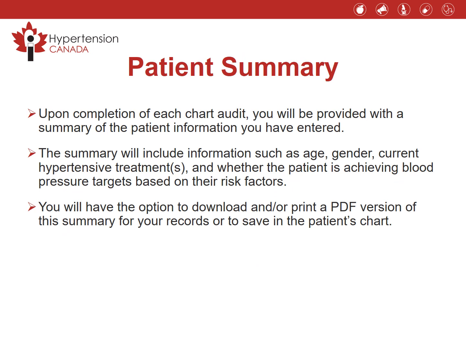Upon completion of each chart audit, you will be provided with a summary of the patient information you have entered. The summary will include information such as age, gender, current hypertensive treatments, and whether the patient is achieving blood pressure targets based on their risk factors. You will have the option to download and/or print a PDF version of this summary for your records, or to save in the patient's chart.